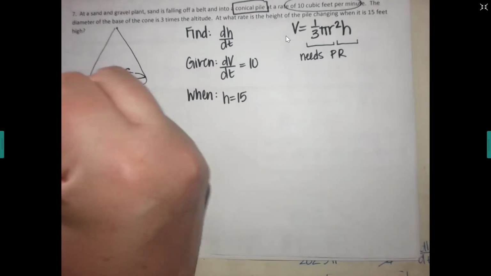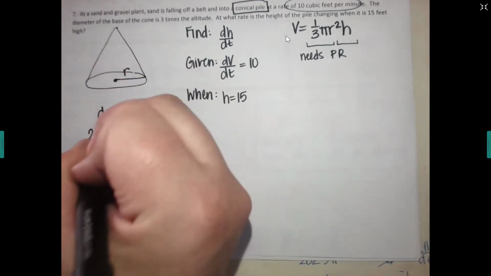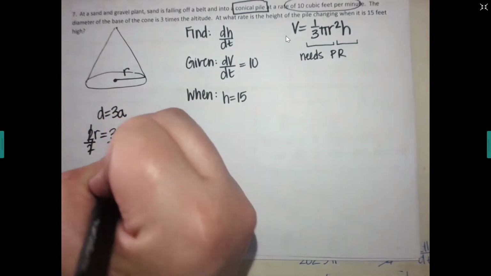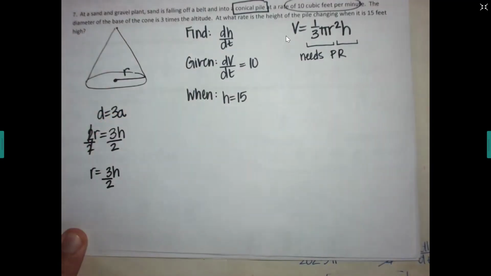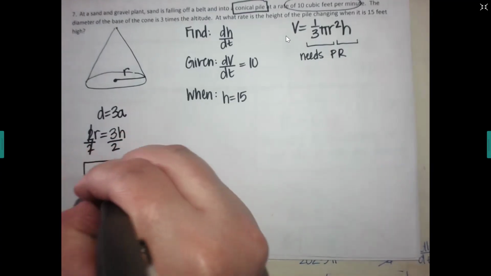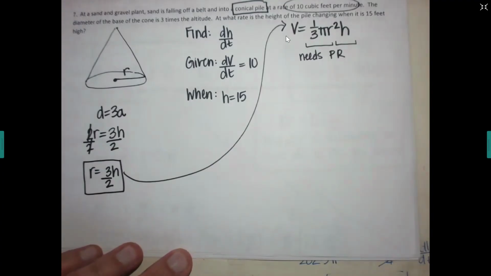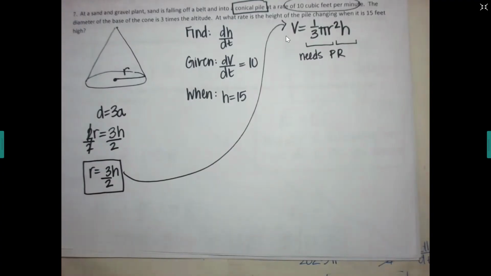Divide by 2. So I know that my r is really equal to 3 times the height divided by 2. And then I'm going to use that substitution to eliminate r from my equation, so it'll only be h's and I won't need a product rule anymore.